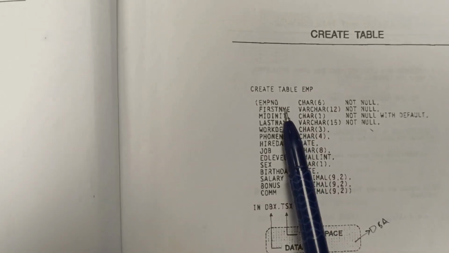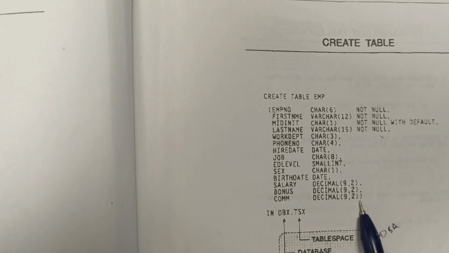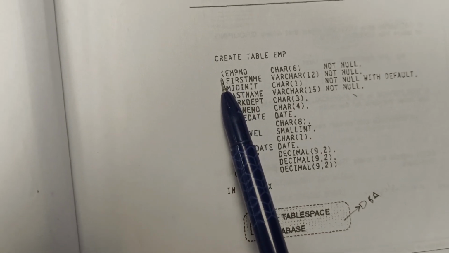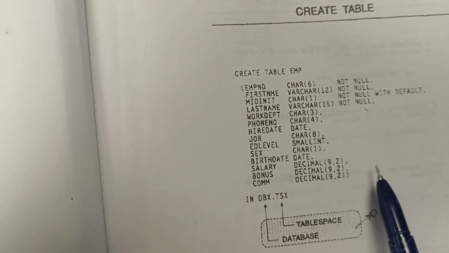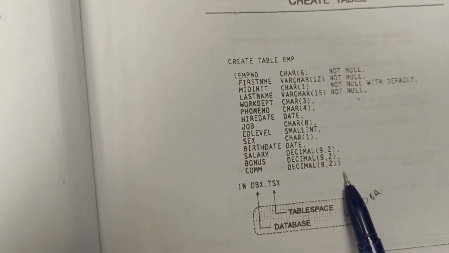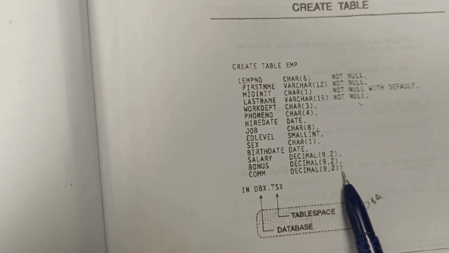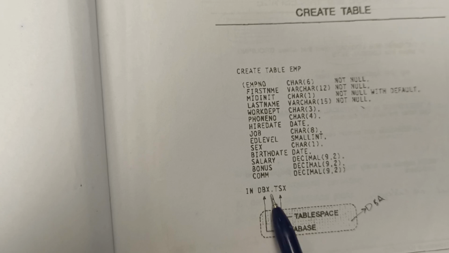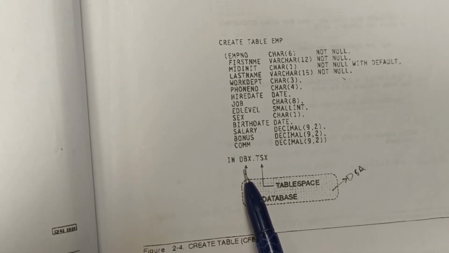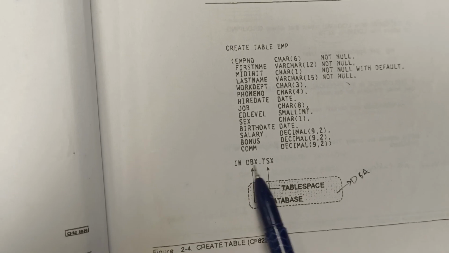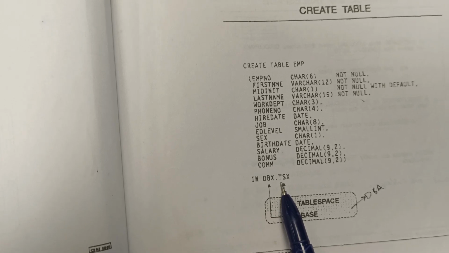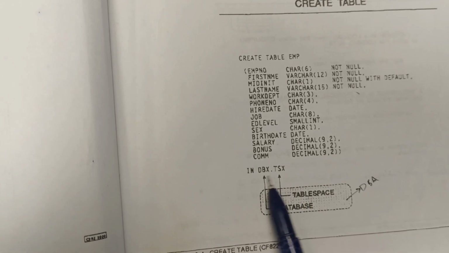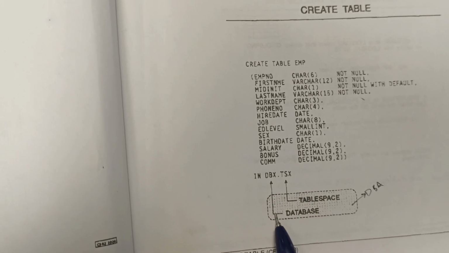While creating a table, after the closing bracket, this is the starting bracket for the first column. After mentioning each column name, you have to close the bracket. Then the database name: what is the database name in your application? Please check with your DB2 person what the database name is, and this is the table space name.